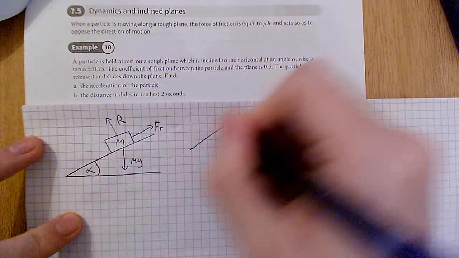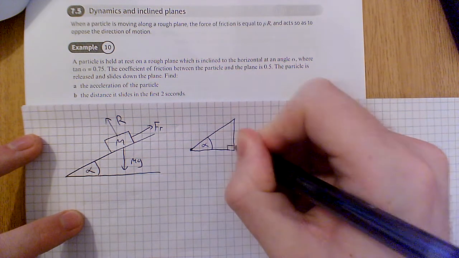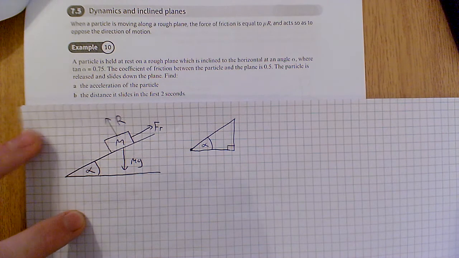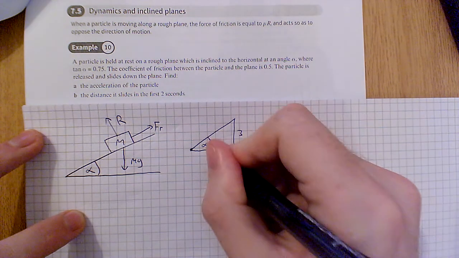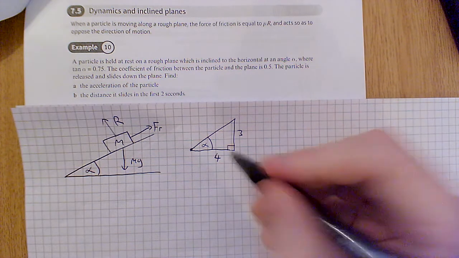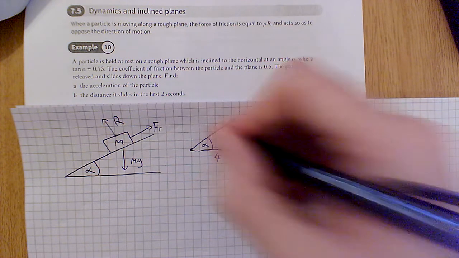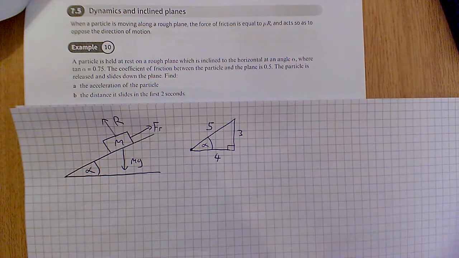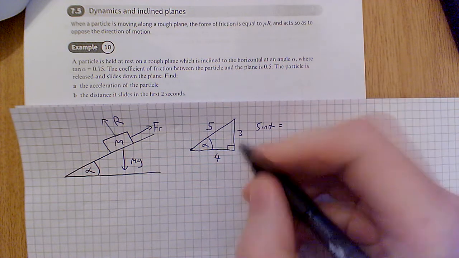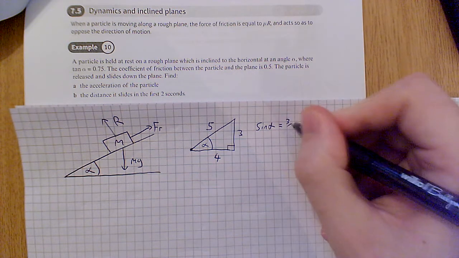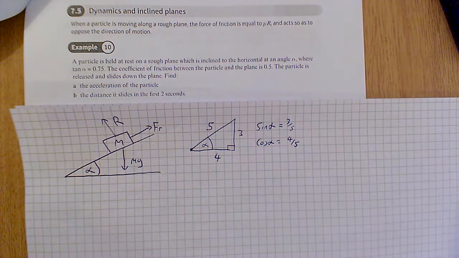So at the side here, we're going to do ourselves a little triangle so we can get the values of sine and cos to go with it. It's 0.75, which is the same as 3 over 4. So the opposite we can label as 3, and the adjacent as 4, which is nice because then we can use the hypotenuse for Pythagoras, 3 squared plus 4 squared, and that will give us the 5. So sine alpha, opposite over hypotenuse, is 3 over 5, and cos alpha will be similarly 4 over 5.